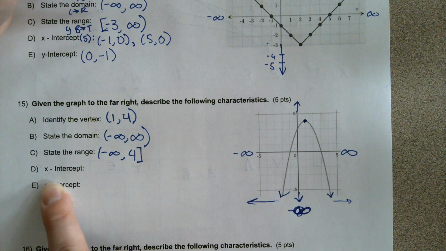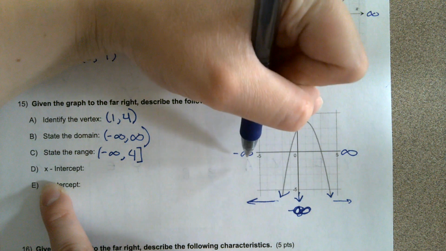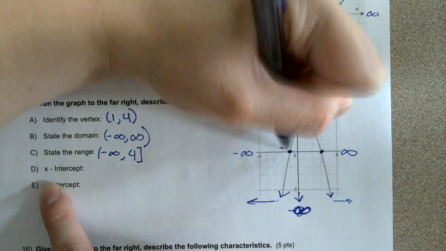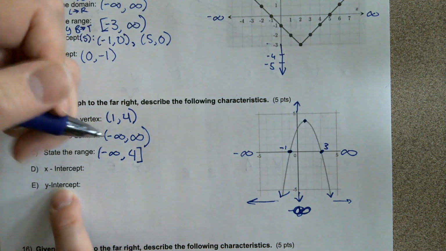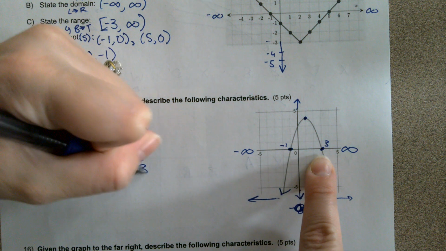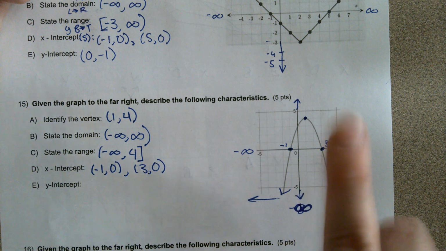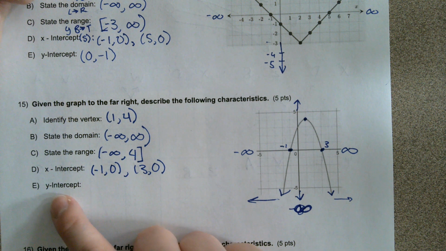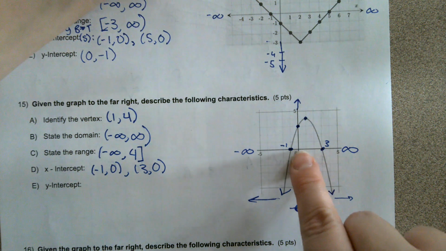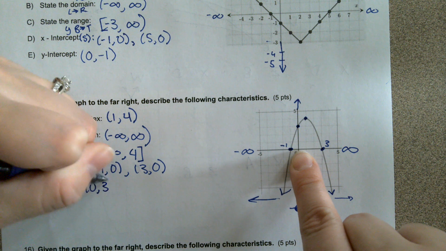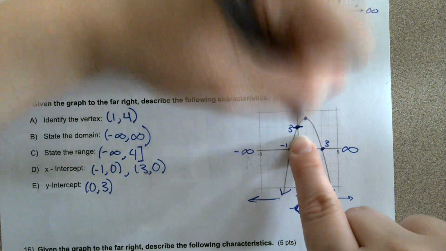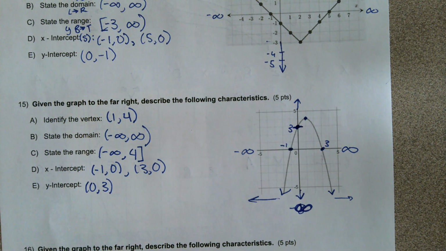X-intercept, where does it cross the x-axis? Let's take a look. X-axis is here. It crosses at -1 and 3. Again, write these as points. This is (-1, 0) and (3, 0). Y-intercept, same thing. Where does it cross the y-axis? Look at the y-axis. Our point is right here. Crosses at (0, 3). That's at 3 on the y-axis. (0, 3). Must write it as a point if you want credit.